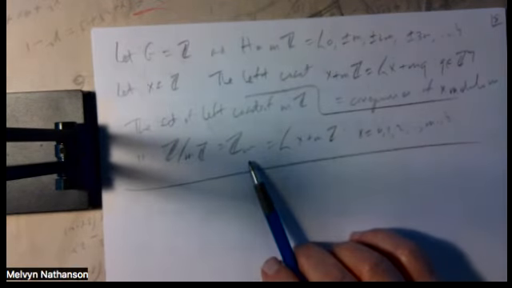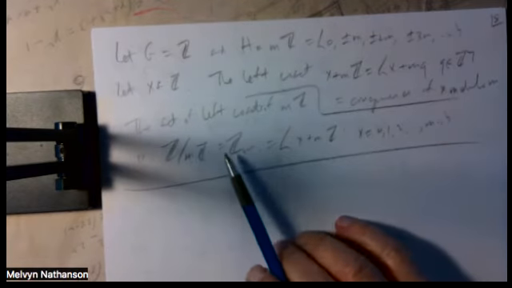And we already saw that we can add and subtract congruence classes. So in this example, the set of left cosets actually gives us a new group, which is an example of what's called a quotient group.